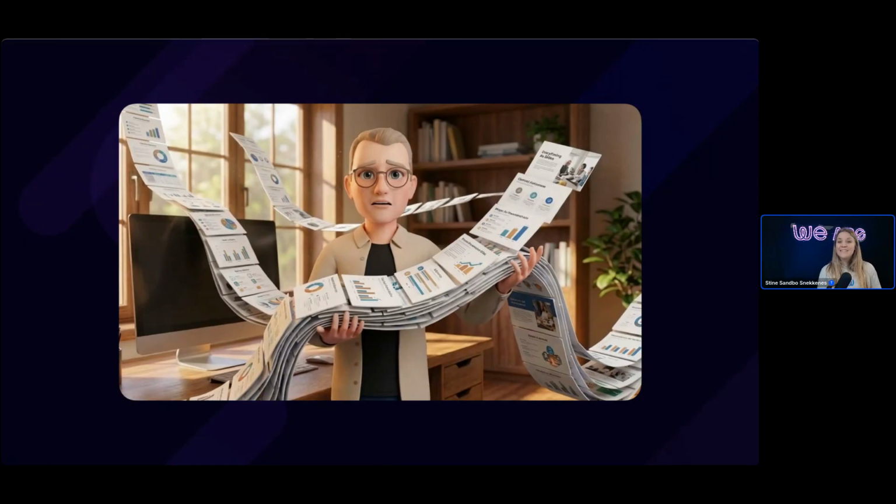So designing with attention means understanding your audience. It means knowing your learning objectives and also choosing the right format for that target audience and objective.